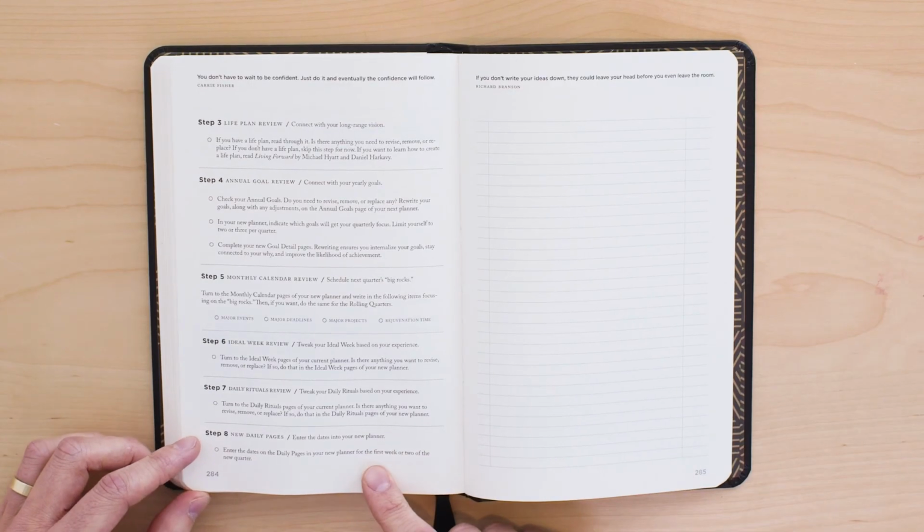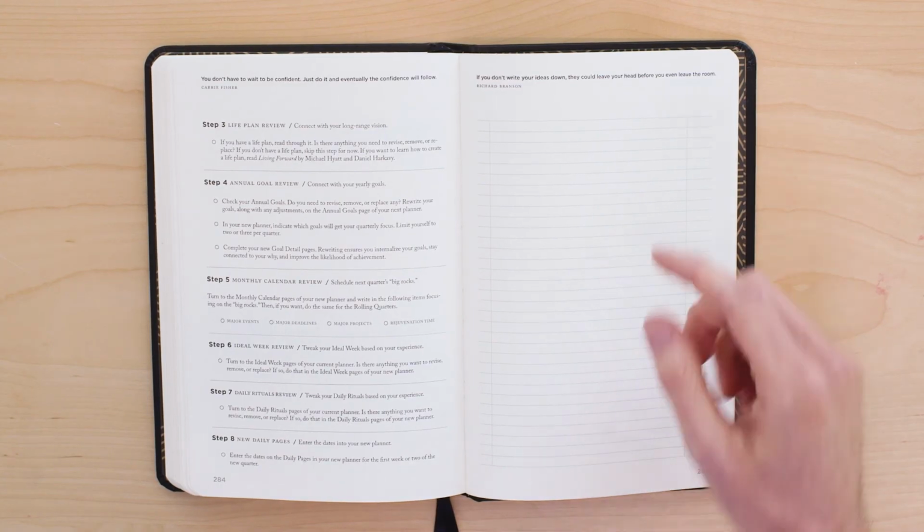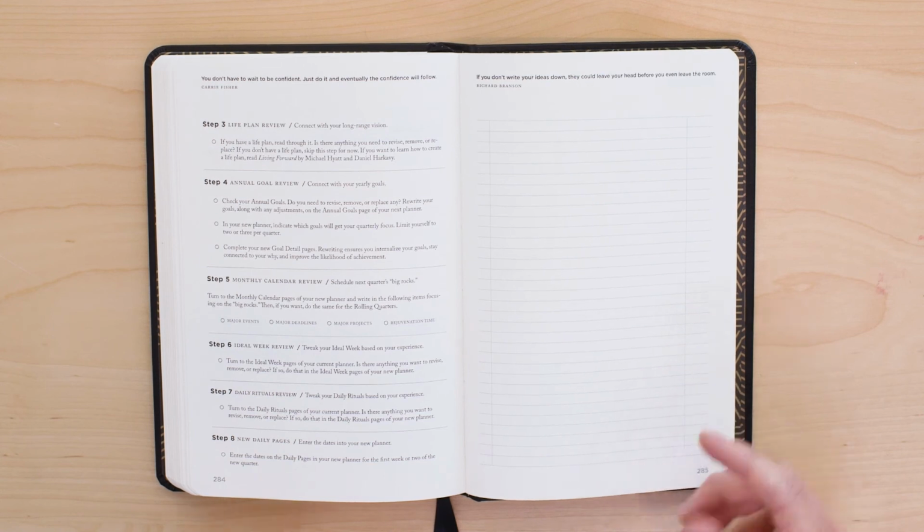And step 8, set up your daily pages for the next quarter. Enter the dates of the daily pages of your new planner for the first week or 2 of the new quarter, or if you really want to be ambitious, you can do it for the entire quarter. This blank page can be used for anything related to quarterly planning that you'd like to include.